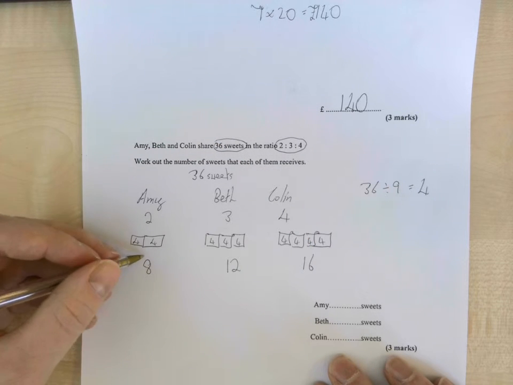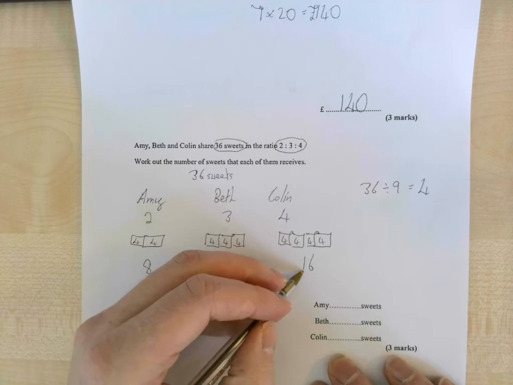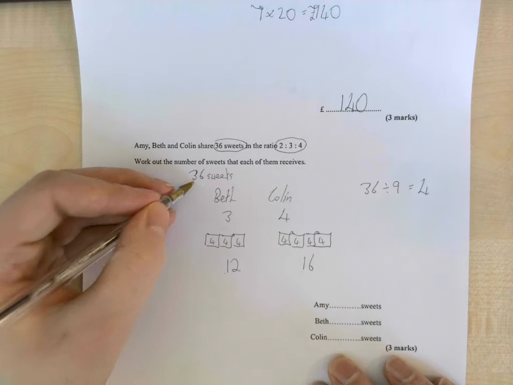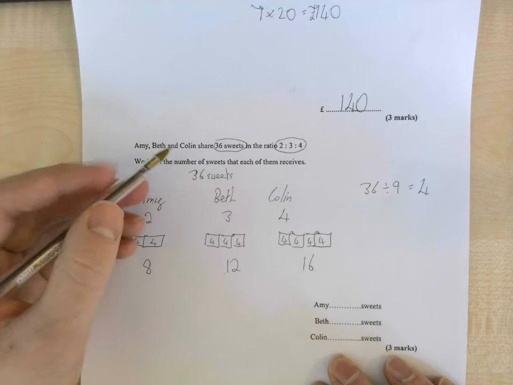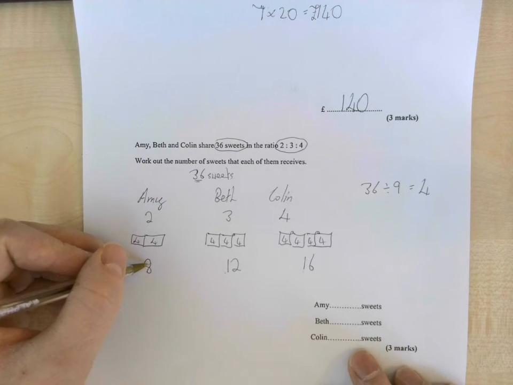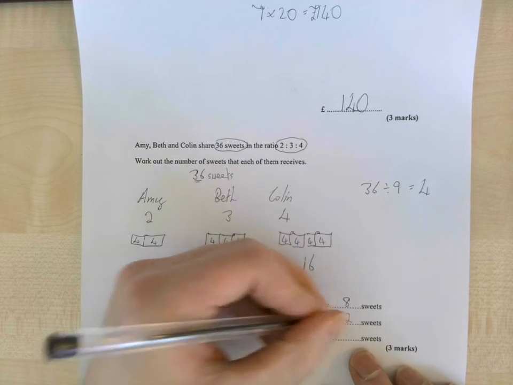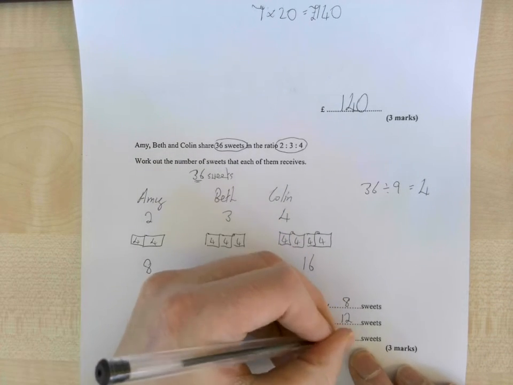Just double check that we're right on this. 8 plus 12 is 20. 20 plus 16 does give us the 36 sweets in total. So we are correct with that. Amy 8, Beth 12, and Colin gets 16. And that's it answered.